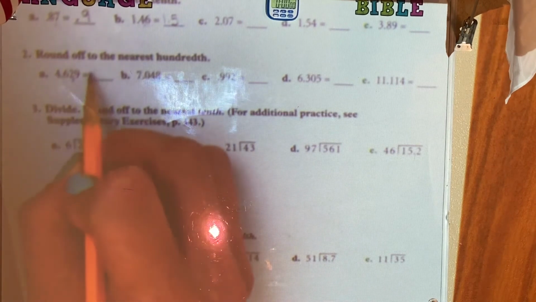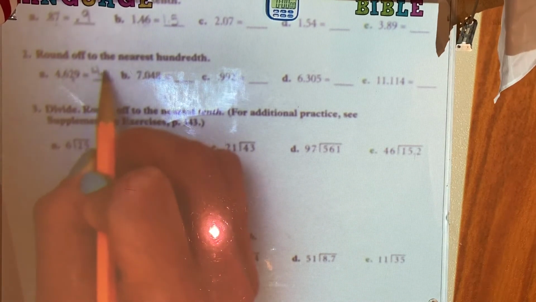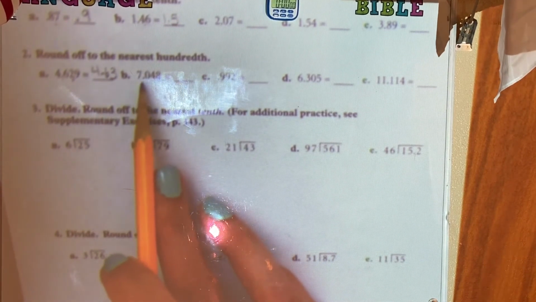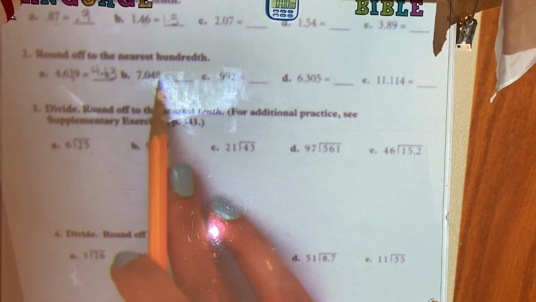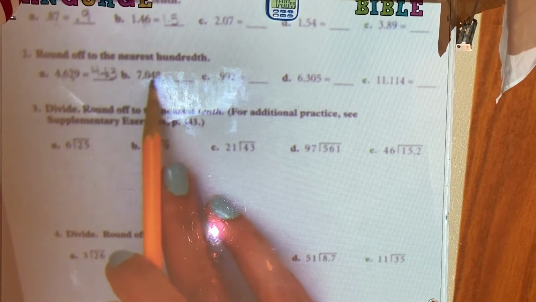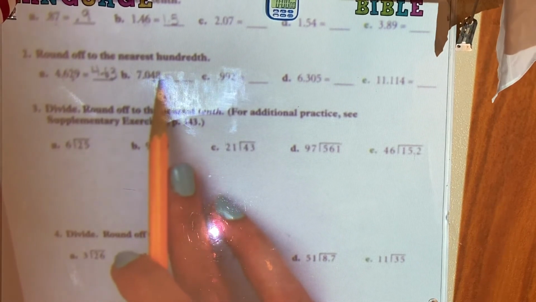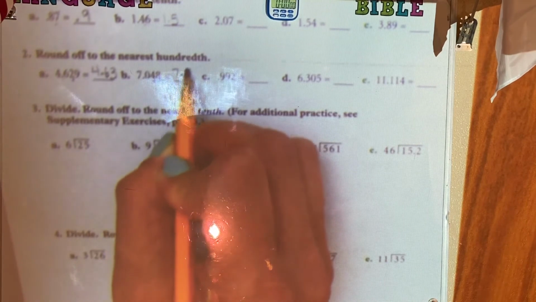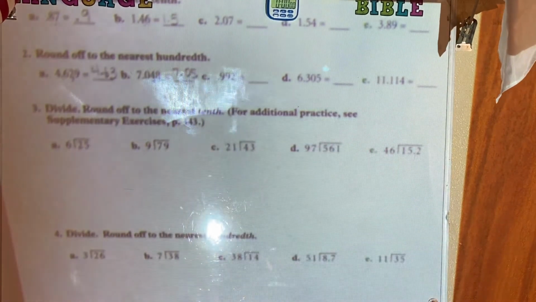So we round up, it would be 4.63. Okay? This one, letter B, 7.048. We are trying to see the 4. We look to the right, and that number is more than 5, so that would be 7.05. Okay?